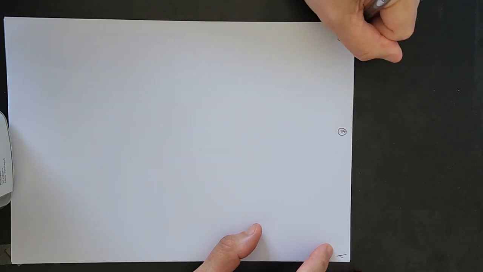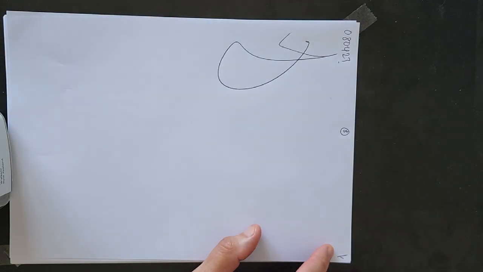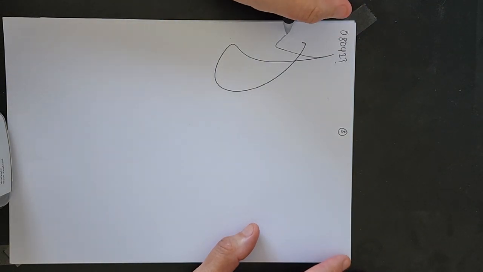Session 080423. Oh, that's a large ideogram. Let's see where we go. Tracing.